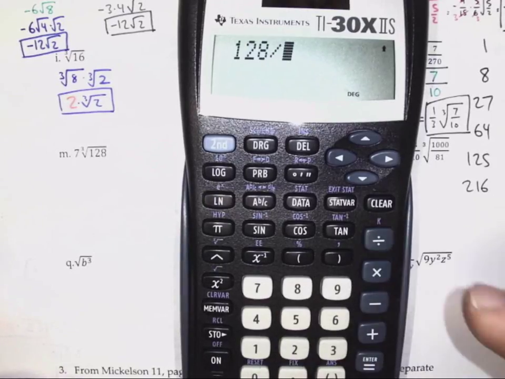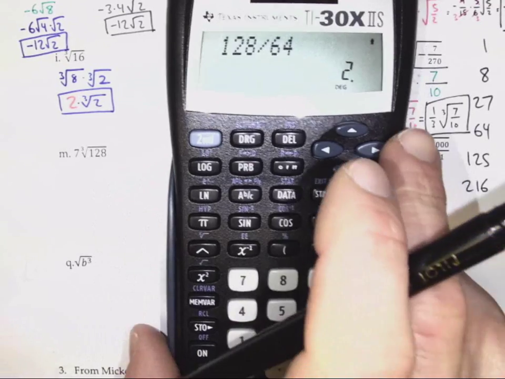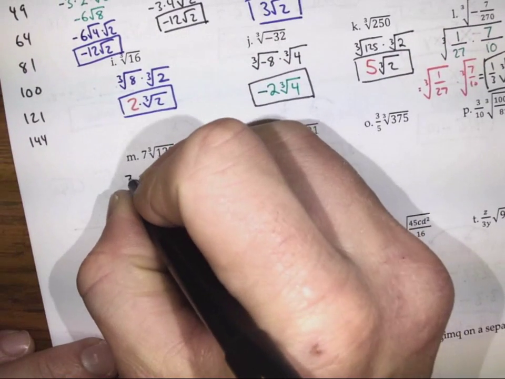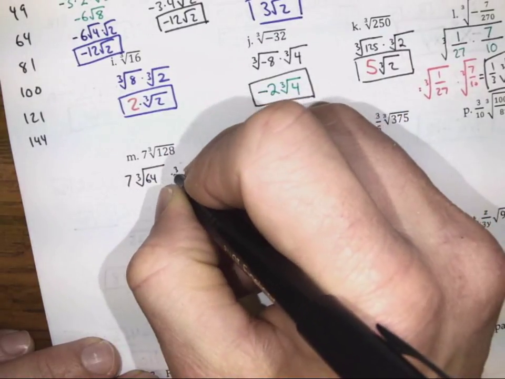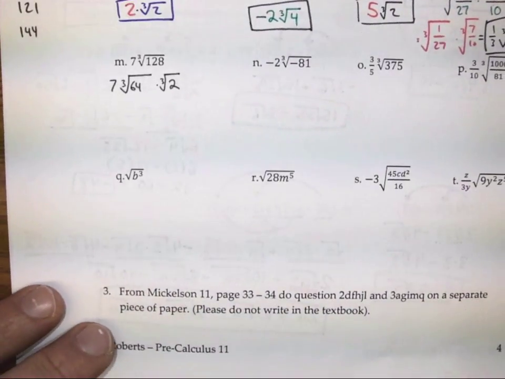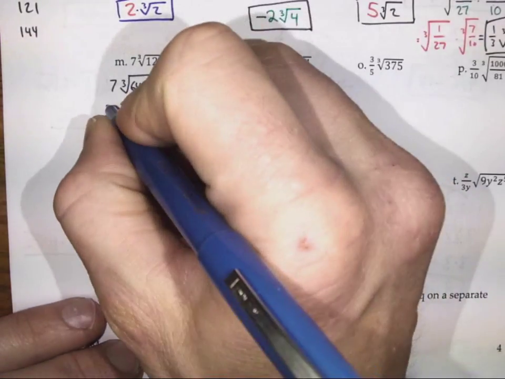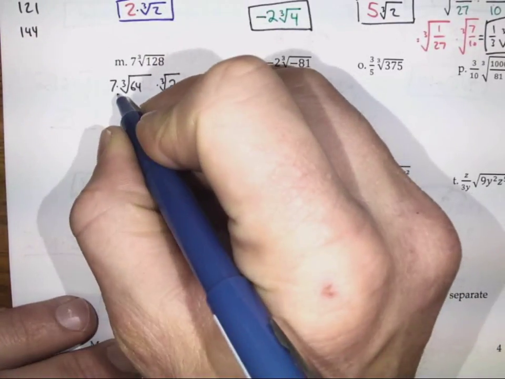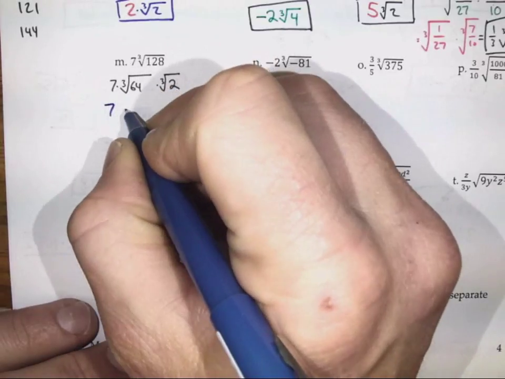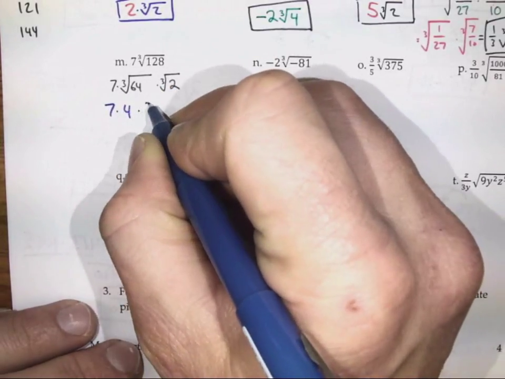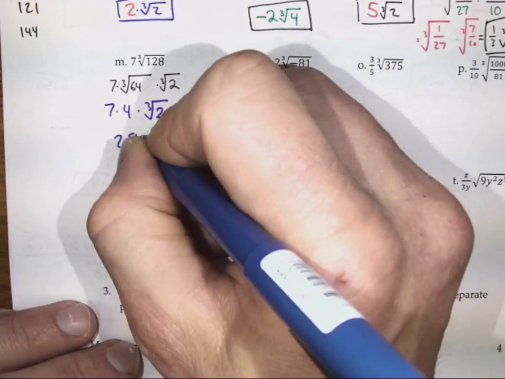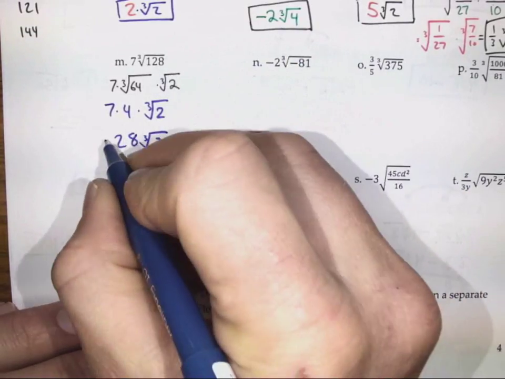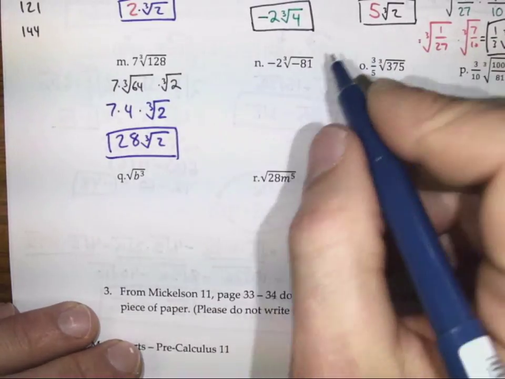It is 64. So that gives us 2. So we can actually say this is the same thing as 7 times the cube root of 64 times the cube root of 2. All right, and I know the cube root of 64 is just 4. And I'm left with this cube root 2, so it's the same thing as 28 times the cube root of 2. Another cube root 2.